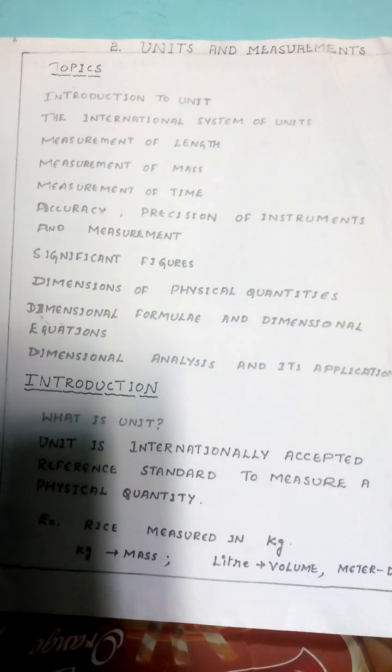Especially whenever you go to a shop, if you want to purchase anything, like if you want to purchase oil, you'll ask, I need 1 liter of oil. They'll say liter, right? And if you need rice, you'll ask them, I need 1 kg of rice, isn't it? So what is this liter and kg? So here it's a unit.